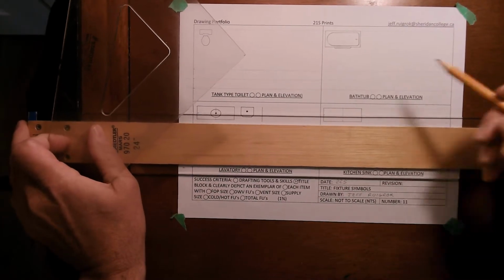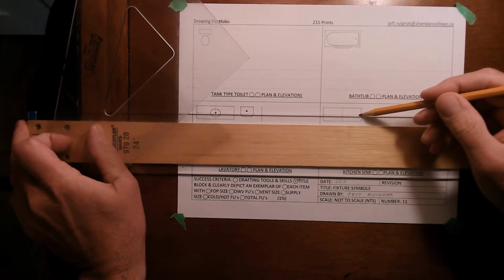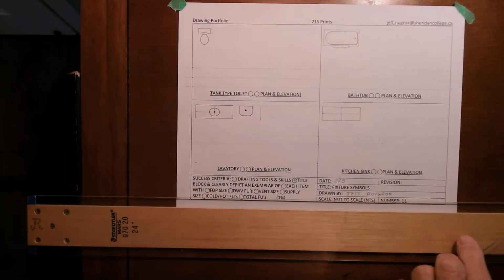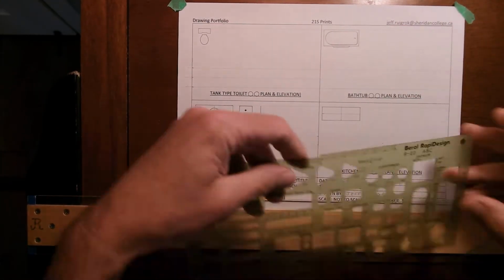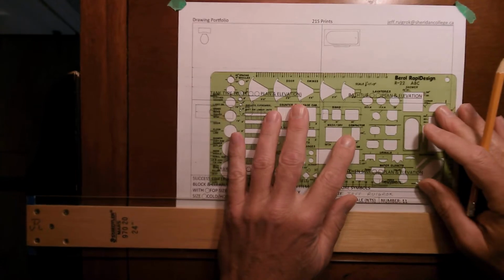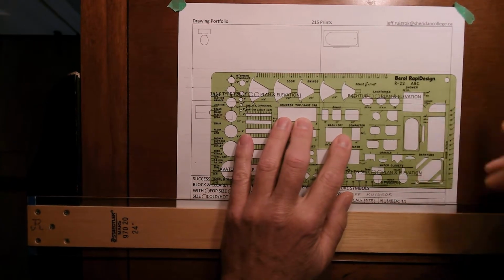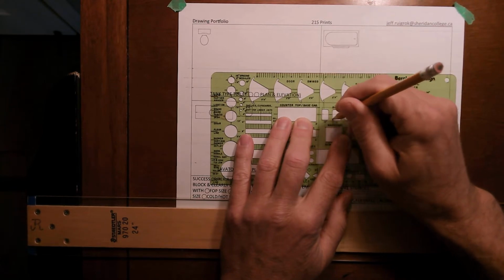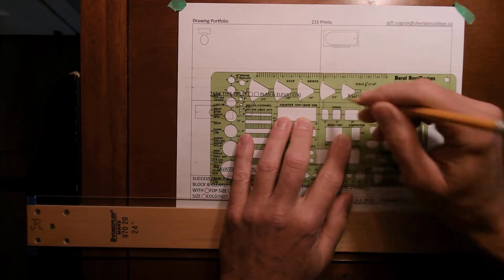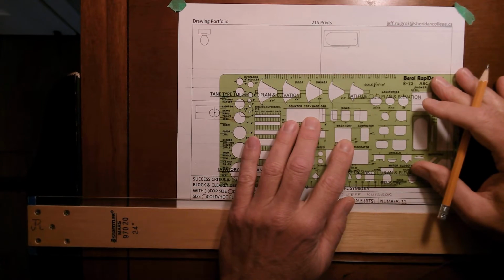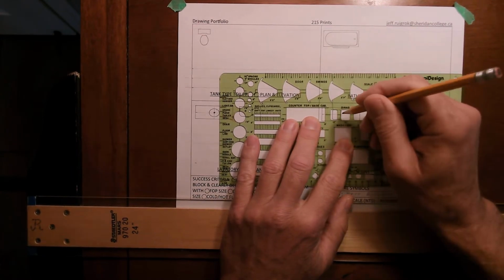And for the ones that you have to do, you can find something to trace if you want for this. Don't turn it into something impossible. I'm going to do a double sink. So I'm going to put one sink here. And kitchen sinks are typically double sinks.